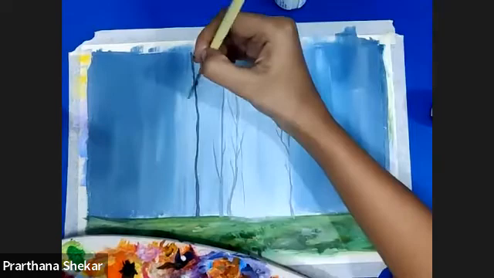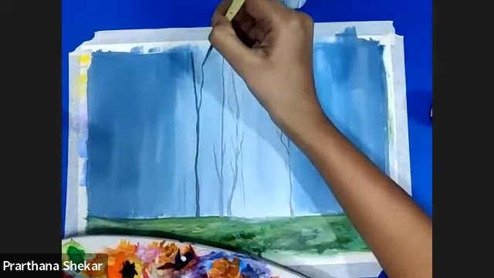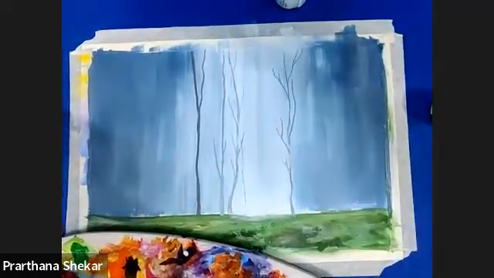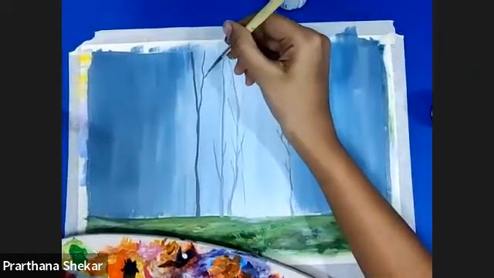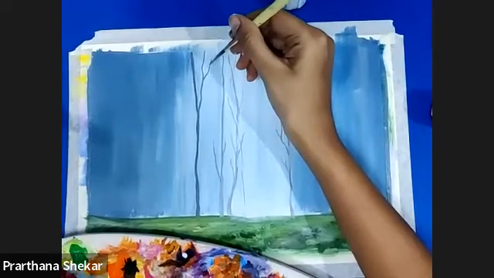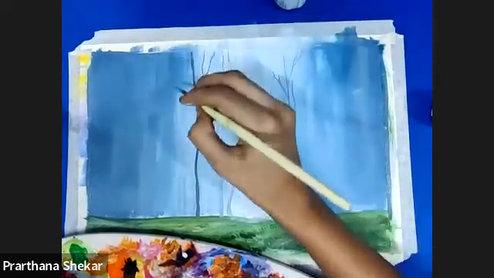Now I add in branches. Now this tree is lighter than the other, darker than the other tree which we have done before.